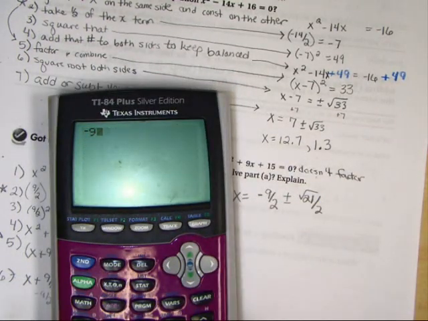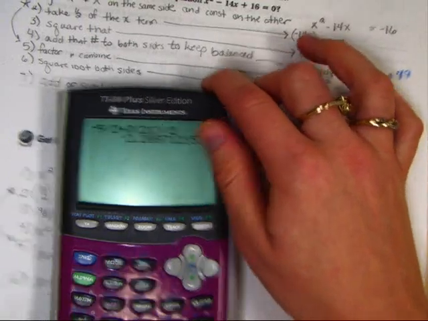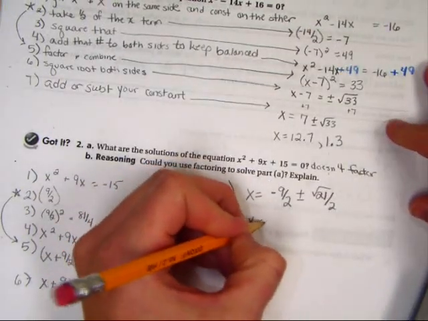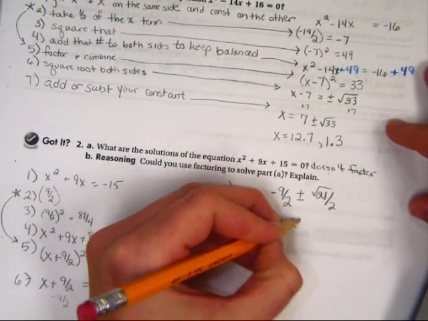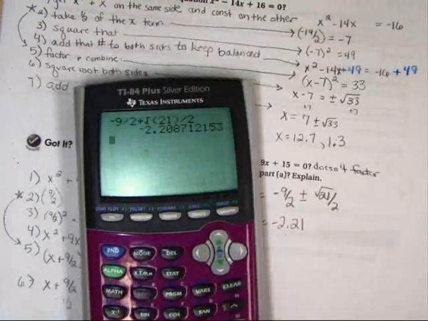That's negative 9 over 2 plus the square root of 21 over 2. So my first answer is negative 2.21. Now let's do the subtraction.